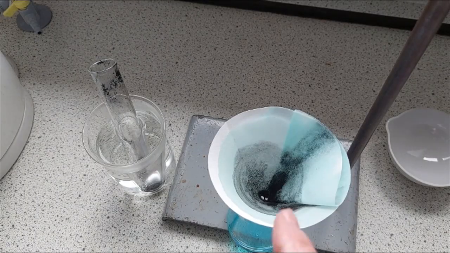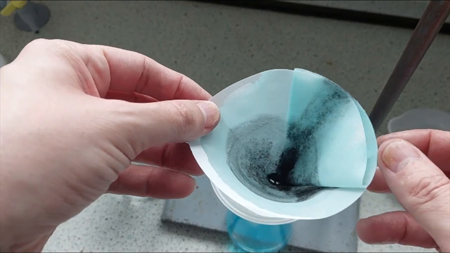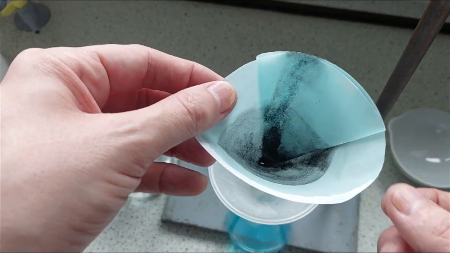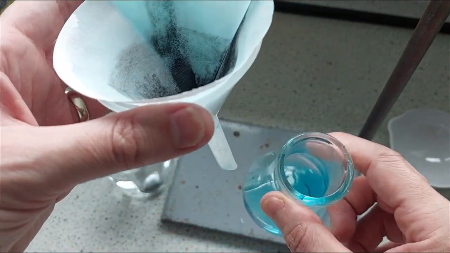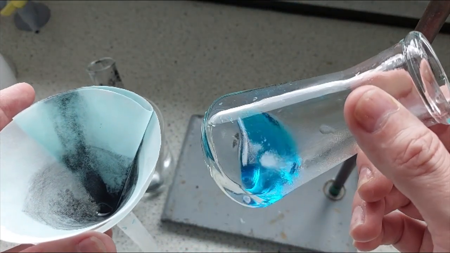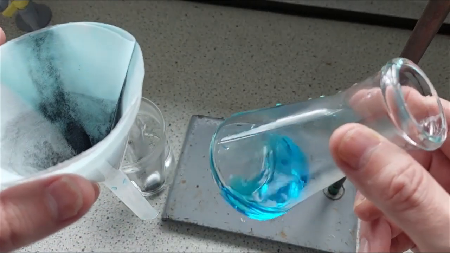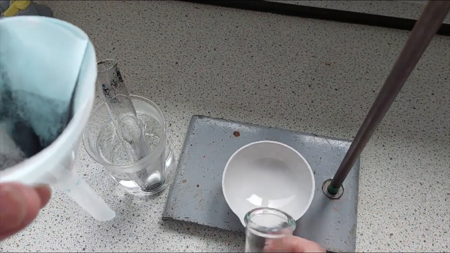Now then, I've left that long enough, and as you can see inside the filter paper, we've got this black powder, the copper oxide powder. We call that the residue. The residue is what's left over in the filter paper. Through the funnel, we have filtered out the filtrate. The filtrate is the liquid that passes through the filter paper. So this lovely blue liquid now, what we're going to do is pour it into the evaporating basin.